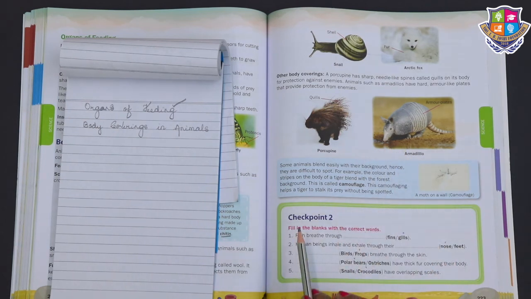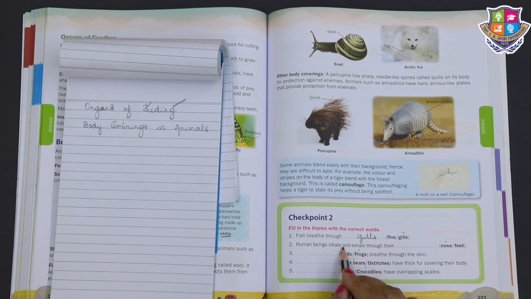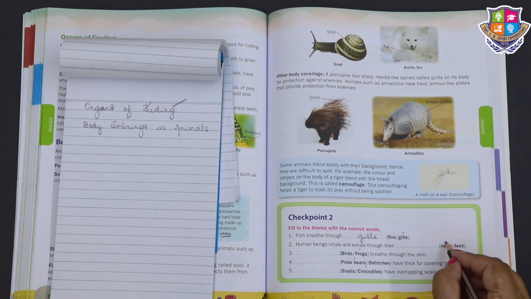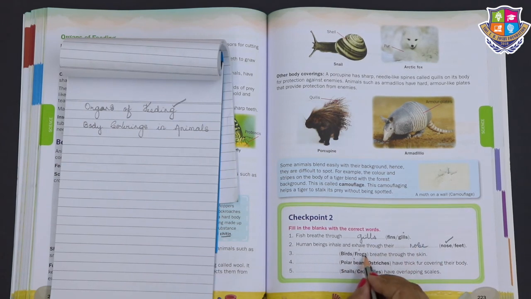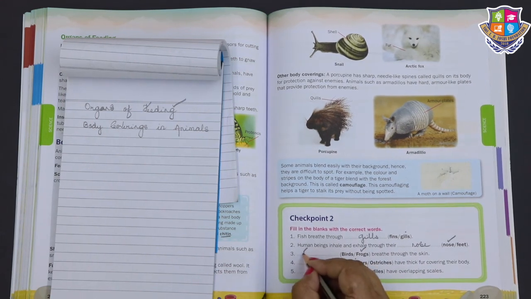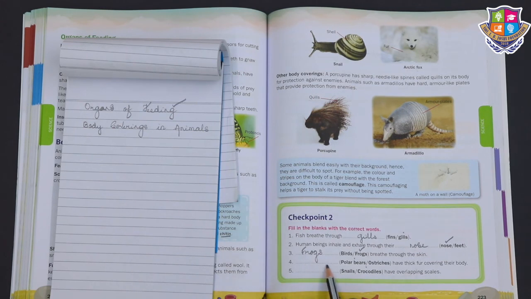Okay? Now going to checkpoint 2. Fill in the blanks with the correct words. Fish breathe through fins or gills. Gills, definitely. Human beings inhale and exhale through their nose. Got it? Birds or frogs breathe through their skin. It's the frogs. So write your frogs. F-R-O-G-S.